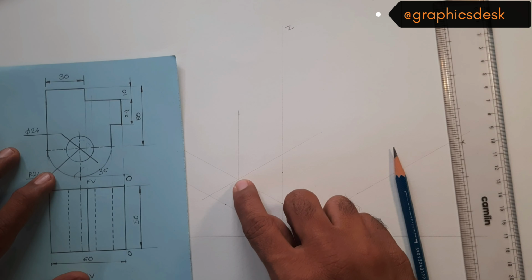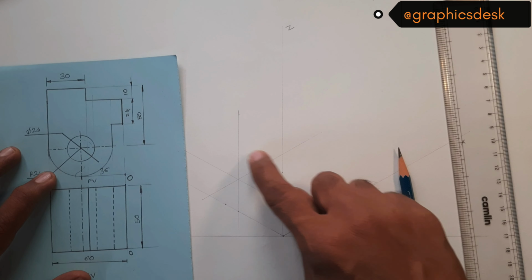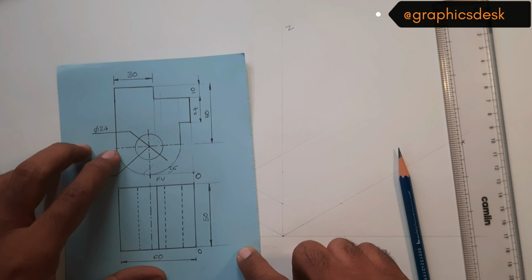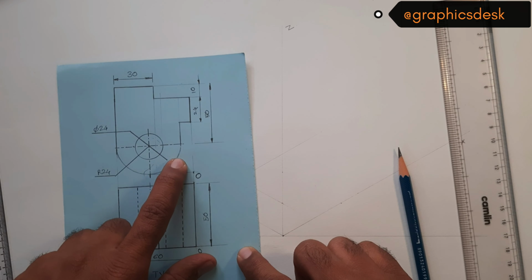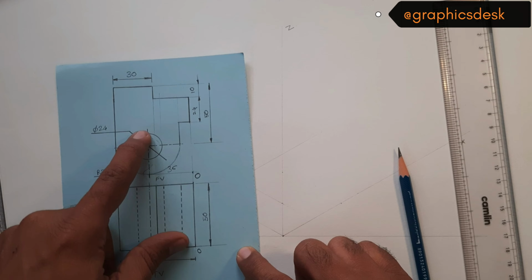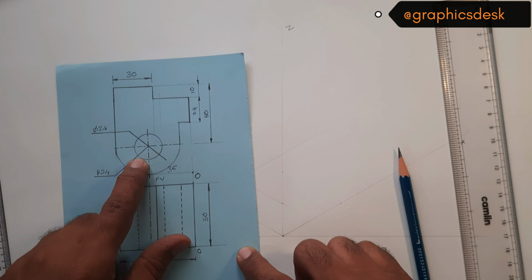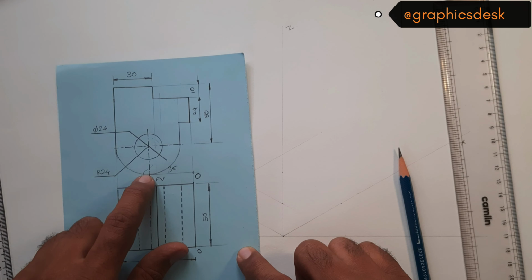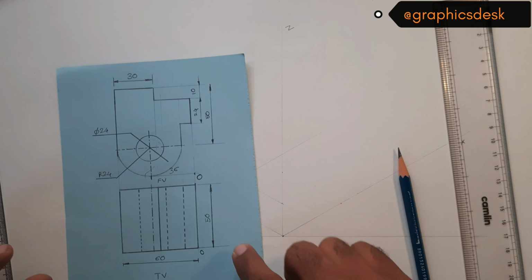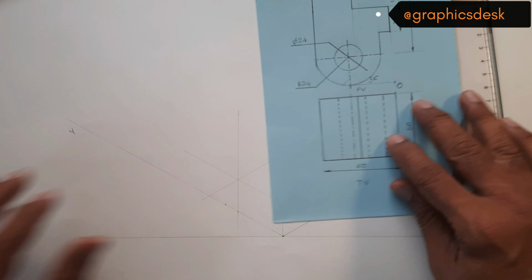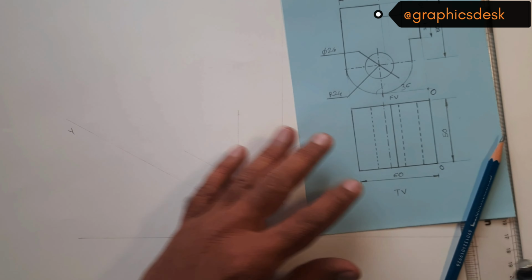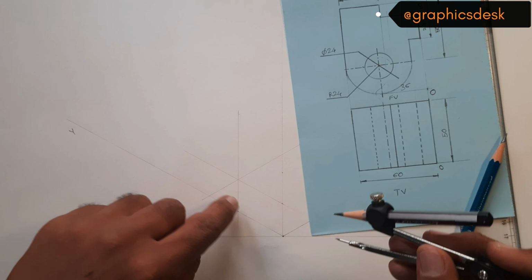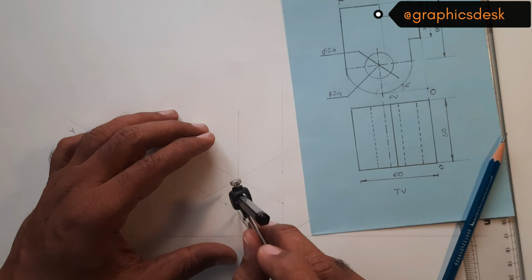So with this being a center, we have to intersect all of these 6 lines by 24. Now remember, this is a half circle or a semicircle, but at the center of it we have a full circle. So let's draw the semicircle first, and then we go to the center. So I'm measuring 24 mm as a radius, and we'll locate the points here.